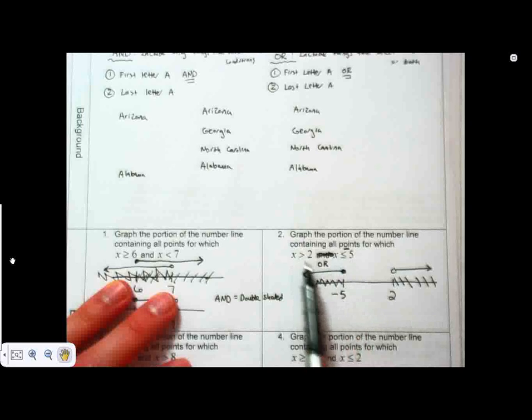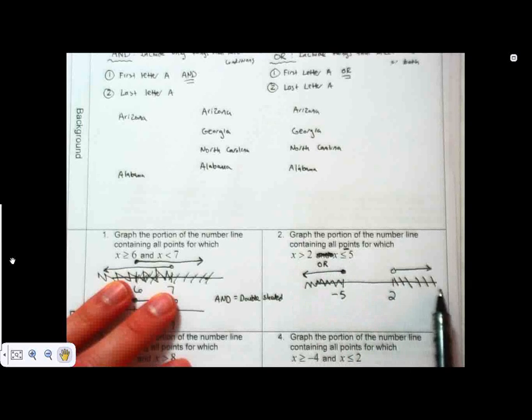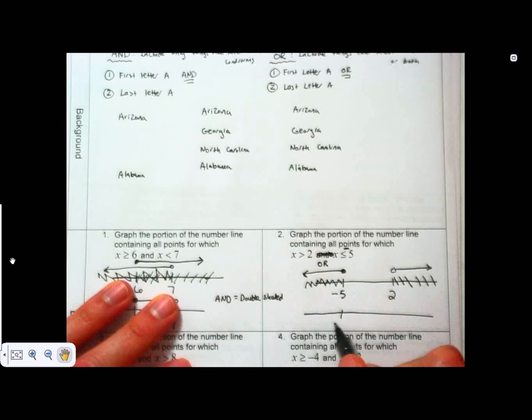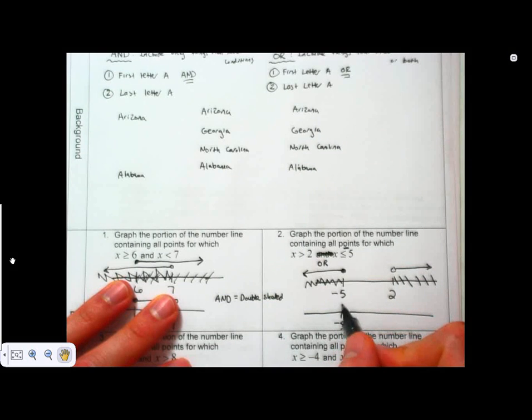The numbers that are greater than 2 are exactly what I shaded over here. The numbers that are less than or equal to negative 5 are the ones that I shaded here. And there are really no numbers now that meet both conditions. So my final answer is to shade all the numbers, essentially, that I shaded here. So my final answer is going to be all the numbers less than or equal to negative 5 plus all the numbers that are greater than 2.